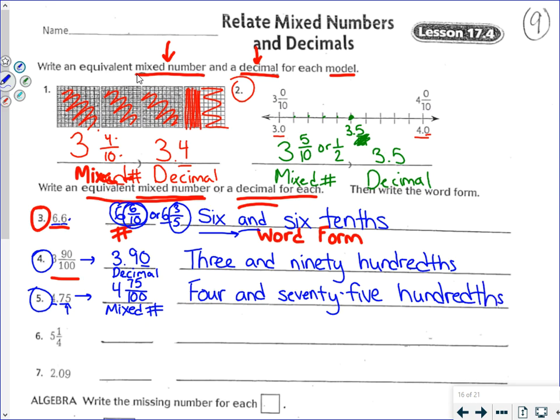Okay? Try 6 and 7 by yourself. Pause the video if you haven't. Okay? So 5 and a quarter. Okay? So we need this to be a decimal now. Decimal. Okay? Because this is a fraction.